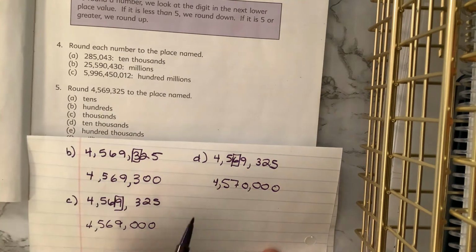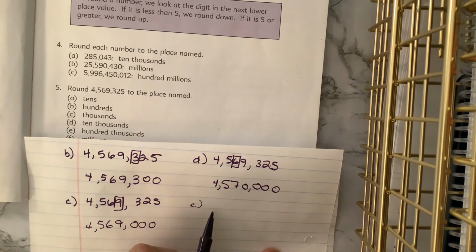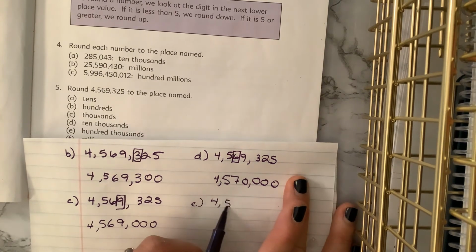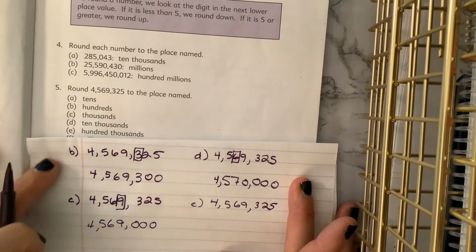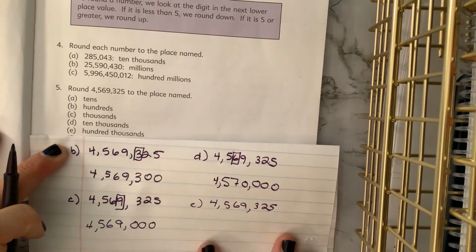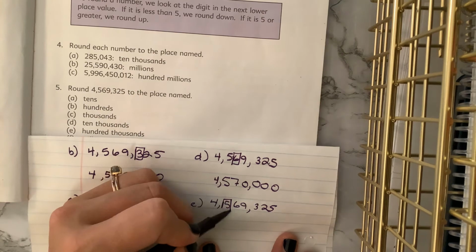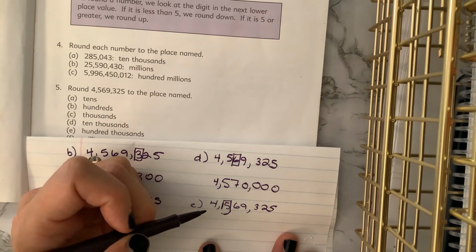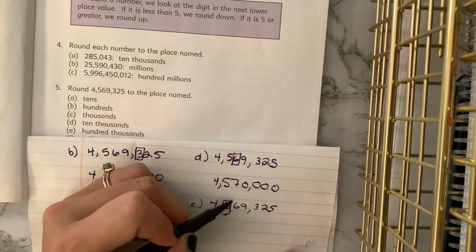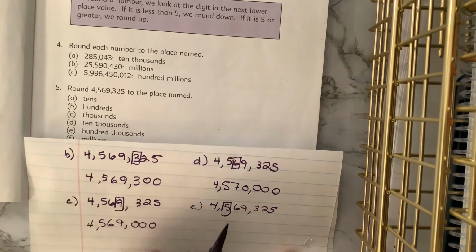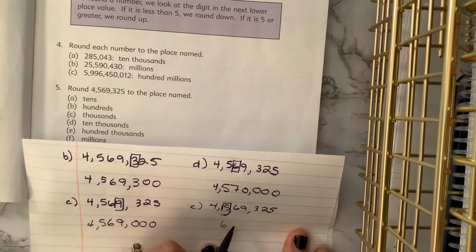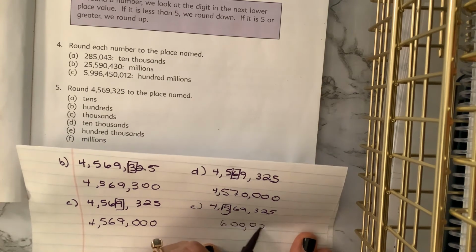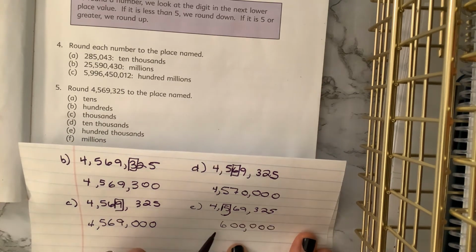Got 2 more. So again, our starting number is still that same starting number. We're rounding to the 100,000s. So we put a box around the digit in the 100,000s place. We look to the right. It's a 6. 5 or more, add one more. So our 5 becomes a 6. Everything to the right becomes a 0. Everything to the left stays the same.